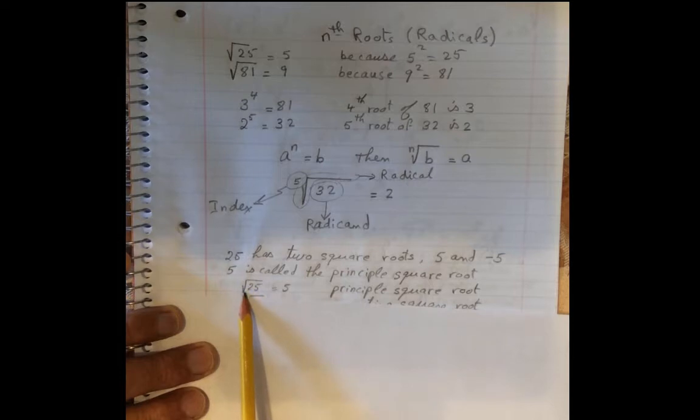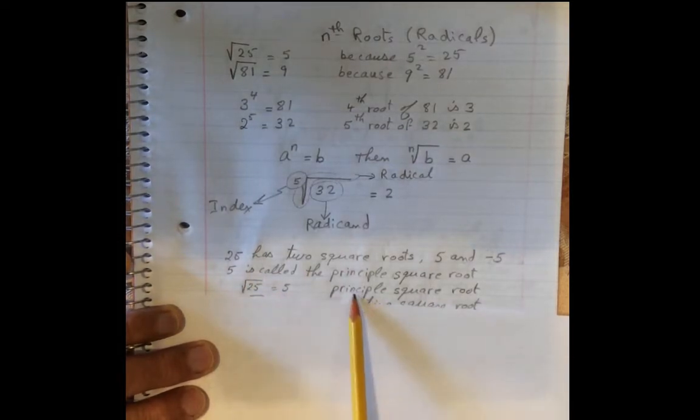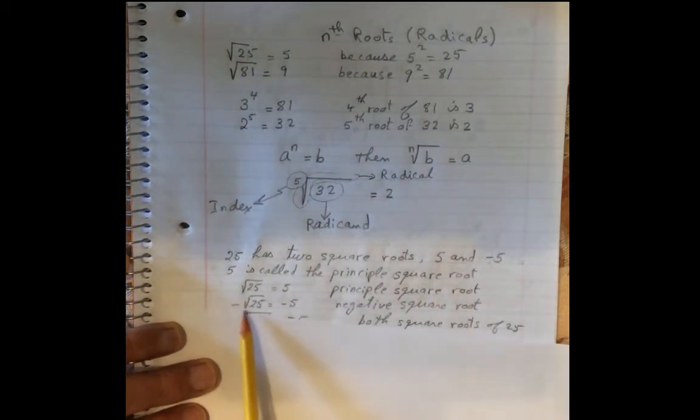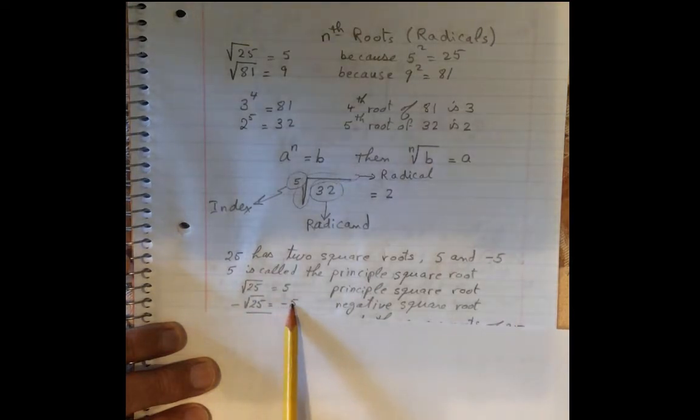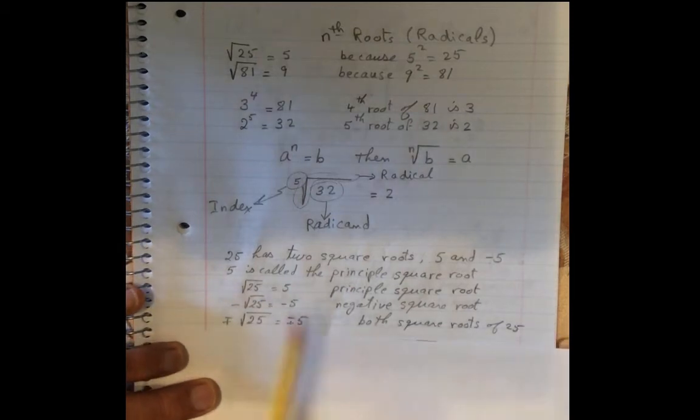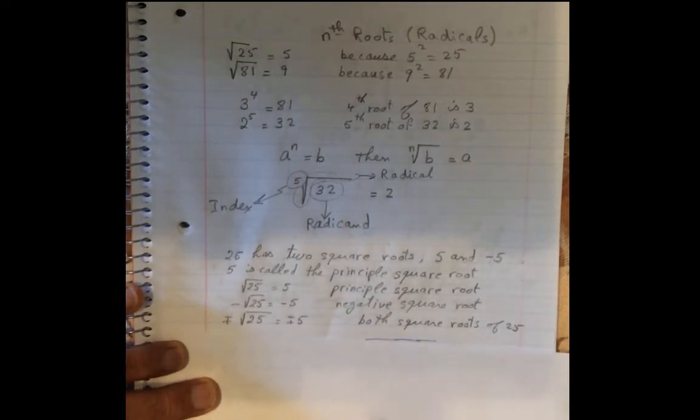So the positive square root of 25 equals 5, that's the principal square root. The negative one, we call the negative square root. So the negative square root of 25 equals negative 5. Positive or negative square root of 25 equals positive or negative 5. That indicates both square roots of 25.